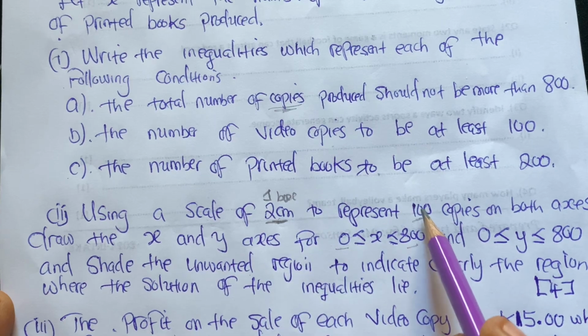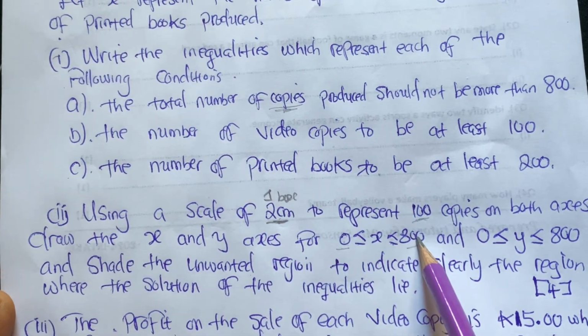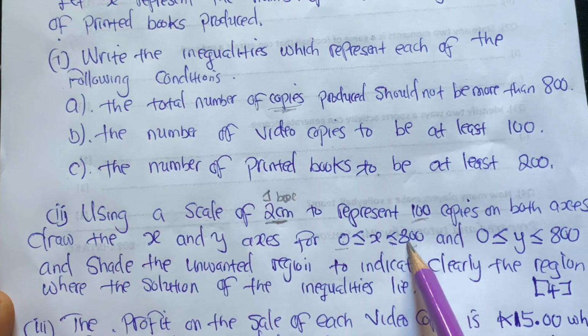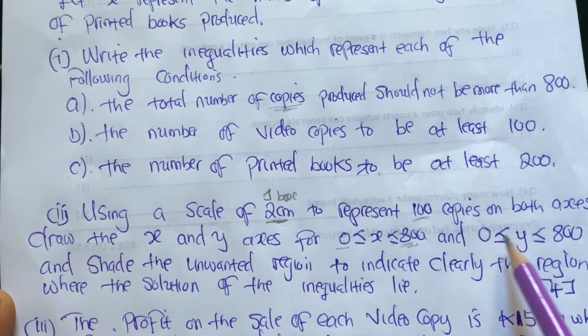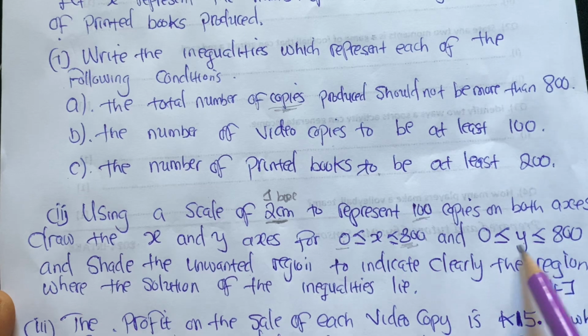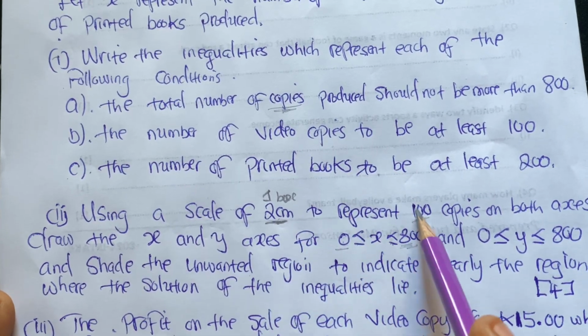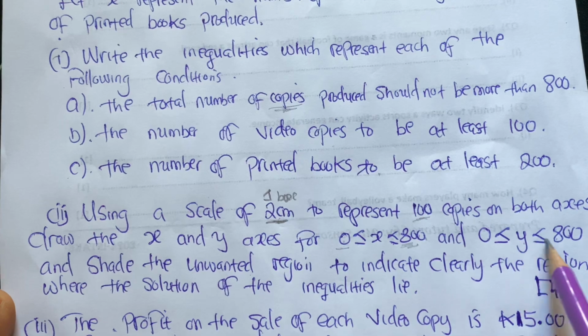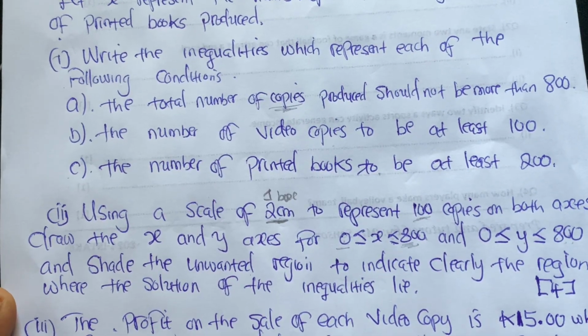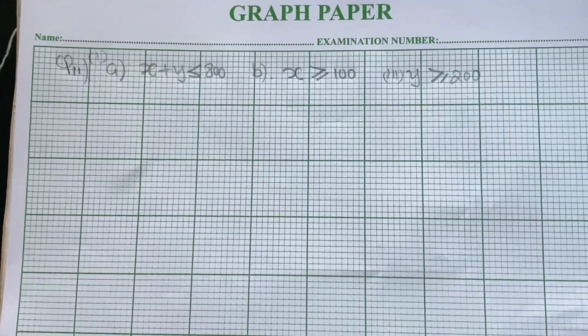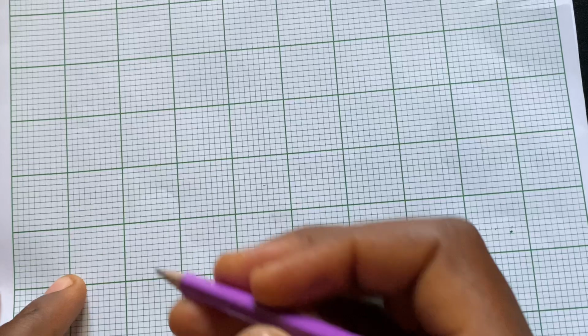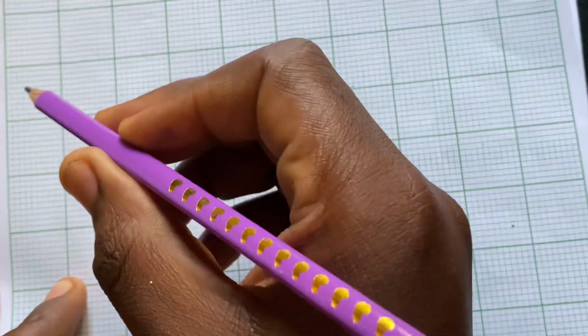If one box is representing 100 and we are moving from 0 to 800, it simply means you're going to have 8 boxes to the right. Then 0 up to 800 in the Y, taking 2 centimeters to 100 copies, means we're going to have 8 boxes on the upper axis. So if this is our graph, let's put a 0 here, and we're going to count 8 boxes upwards and 8 boxes to the right.